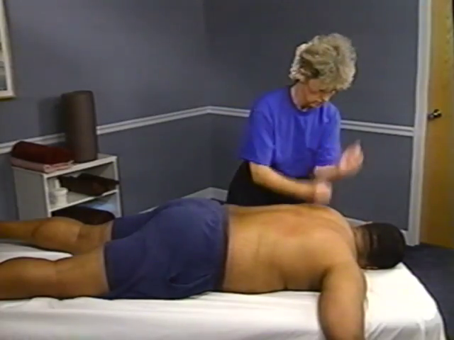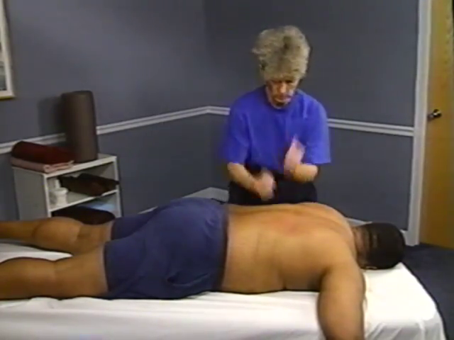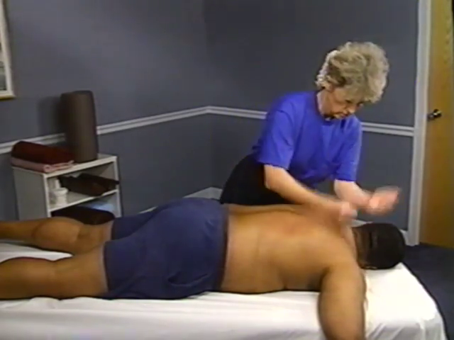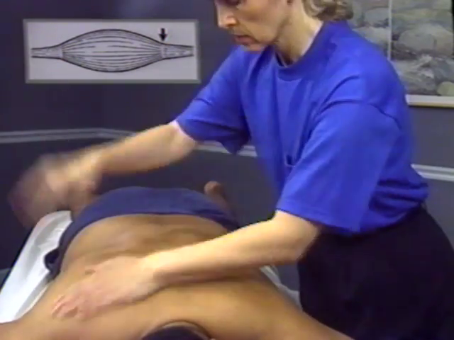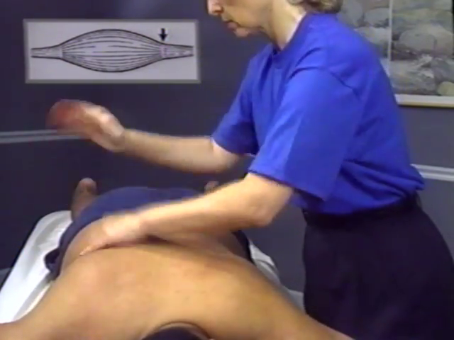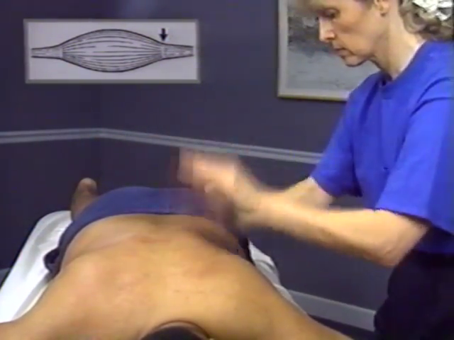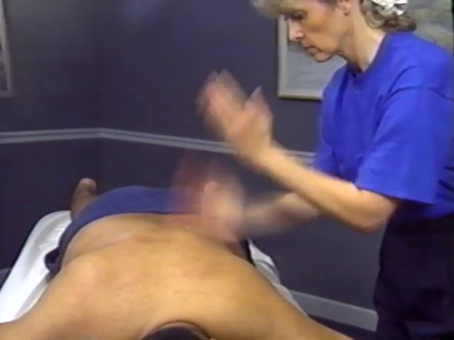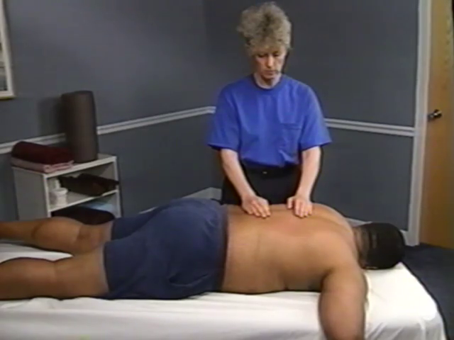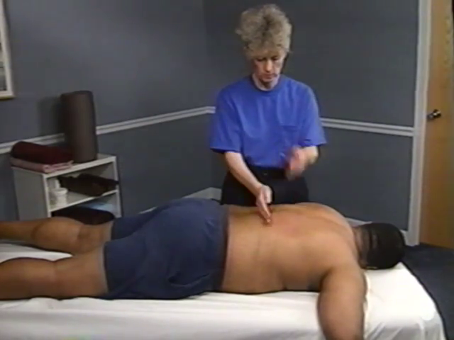Tapotement or percussion is a stimulating manipulation that operates through the response of the nerves. The focus of tapotement is a vertical, abruptly snap-down motion. In tapotement, the therapist usually uses 2 hands alternately.